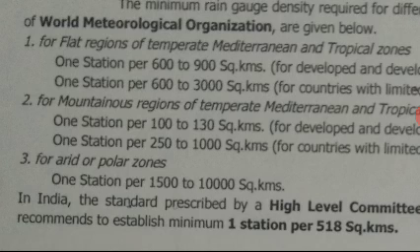The second is for mountainous regions of temperate, Mediterranean and tropical zones: one station per 100 to 130 square kilometers for developed and developing countries, and one station per 250 to 1000 square kilometers for countries with limited funds, population, communication.